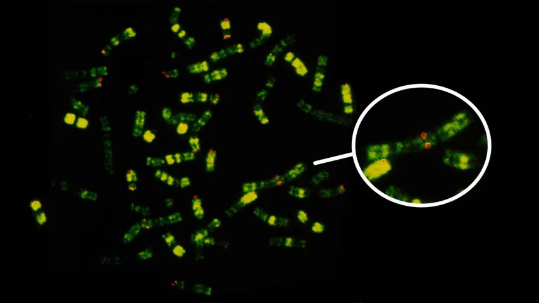And here we have the magnified version of actual chromosomes, and in particular the chromosome 2. We're looking at this one right here, and we can identify that it is chromosome 2 because it has two centromeres, enlarged centromere 1 and centromere 2.